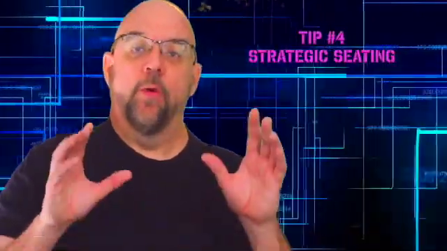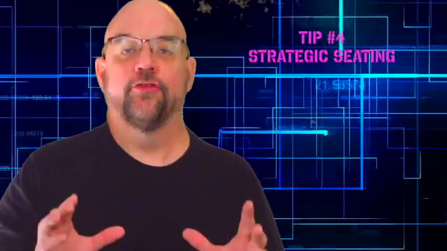Tip number 4, your room layout and seating arrangement will completely determine your success in the use of technology. If you are doing rotations or you're doing stations with blended learning and having technology at some areas and not technology at others, how you set your classroom up is crucial to the success of the students' learning and your teaching.